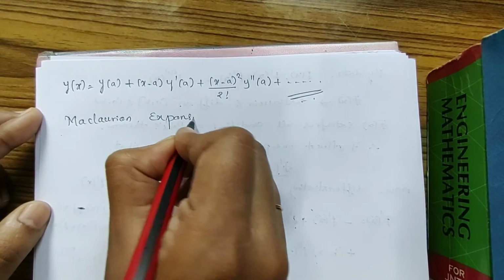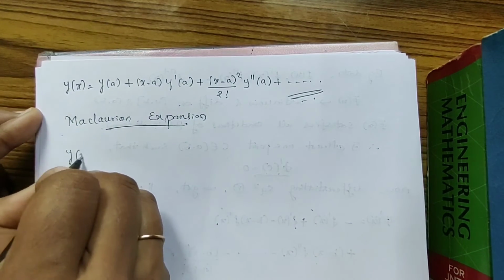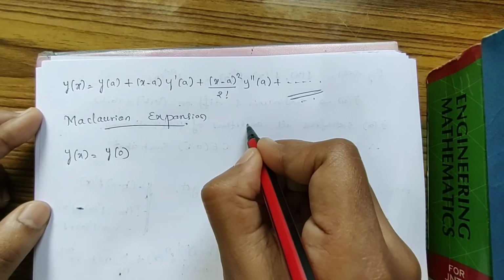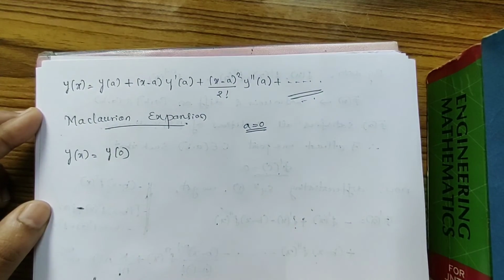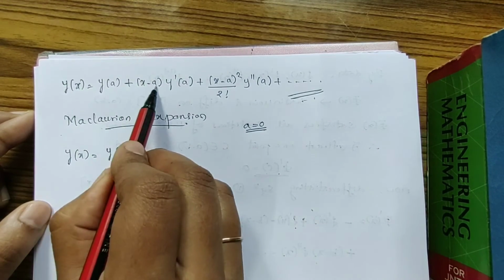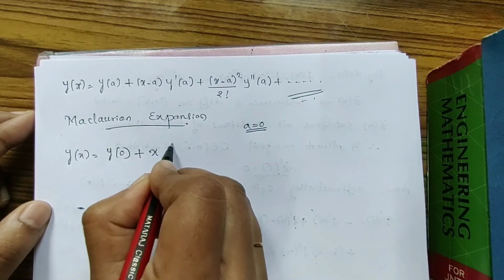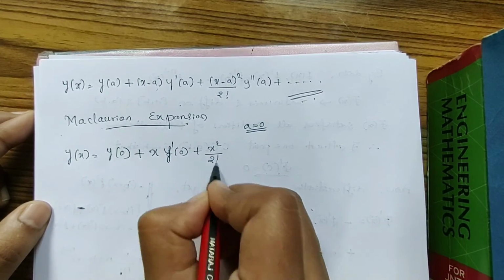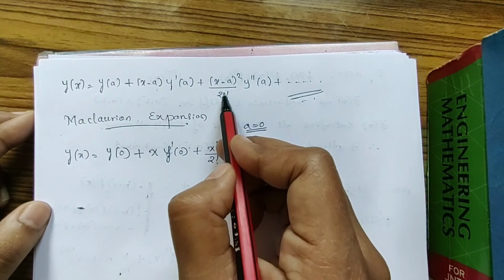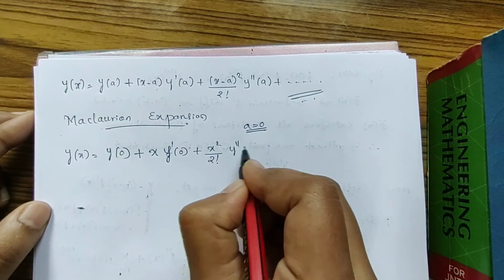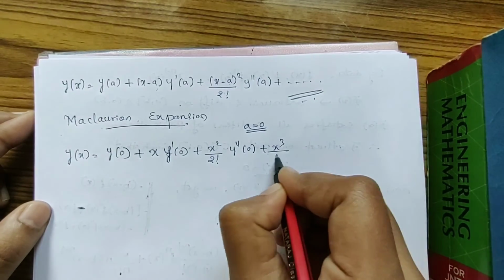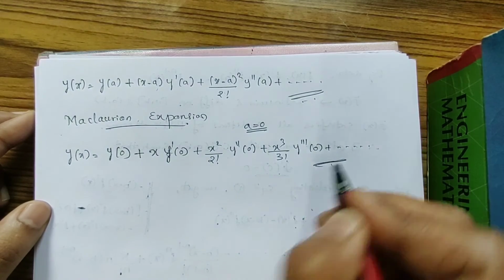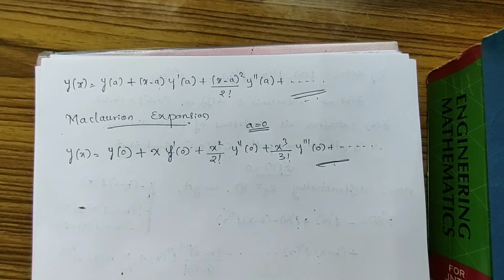Then the Maclaurin expansion is going to be y of x is equal to y of 0, because when it passes through the origin the value of a is going to be 0. So y of 0 plus x into y dash of 0 plus x square by 2 factorial into y double dash of 0 plus x cube by 3 factorial into y triple dash of 0 plus and so on. This is the expansion of Maclaurin's series.